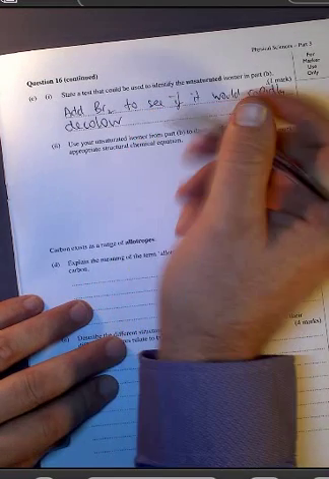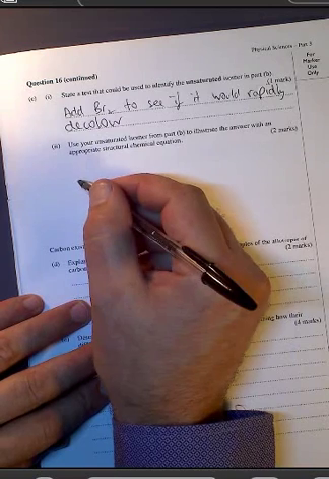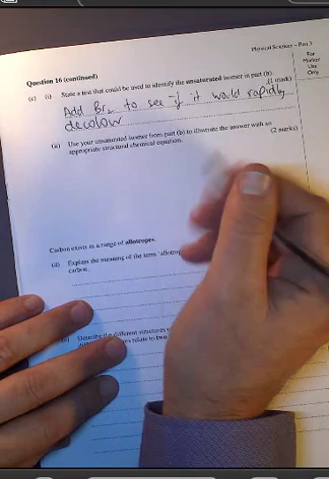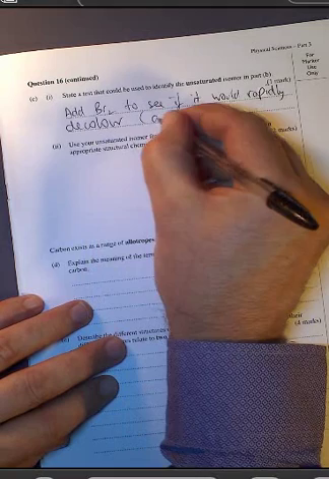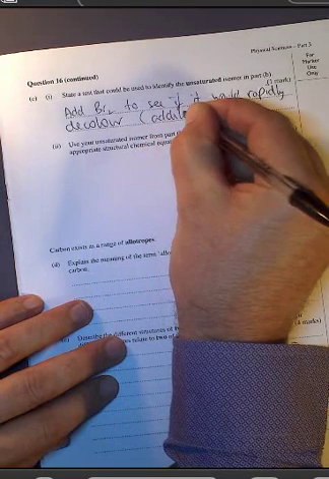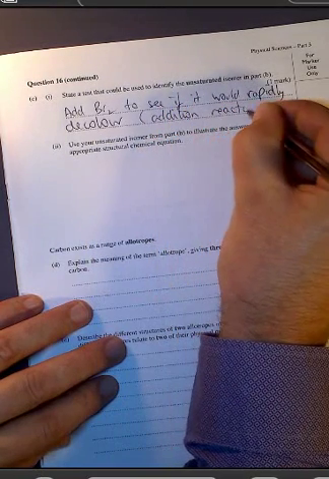And we would see what that would actually look like, and that would be an addition reaction.